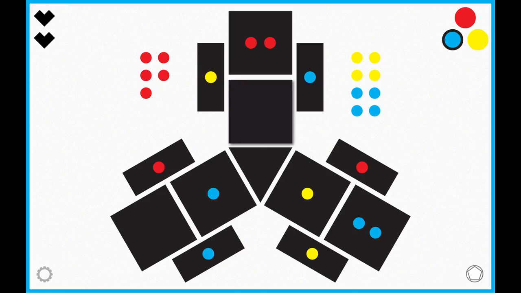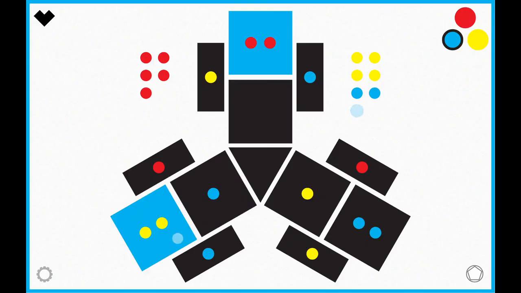Like, I think this one has to be blue. Oops. Okay, then this one has to be blue. Okay. Well. And then this one has to be blue because it has to touch these. And then this one gets 2 blues. So any of these two could be blue.